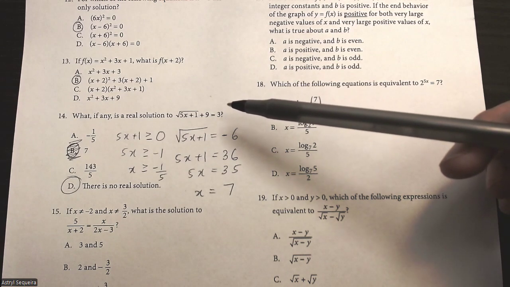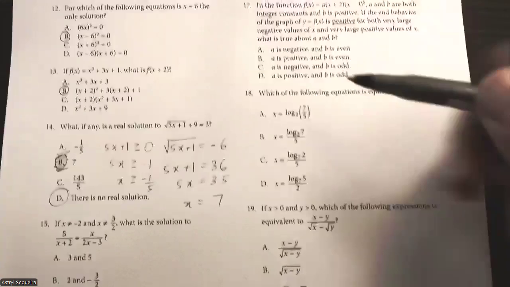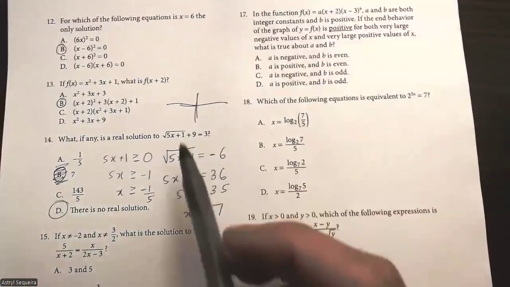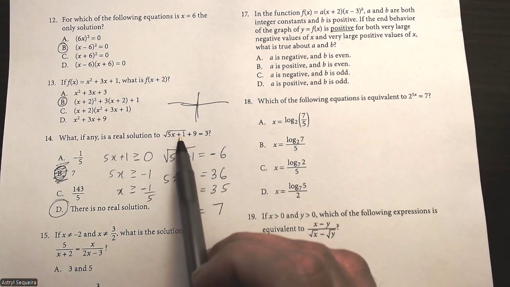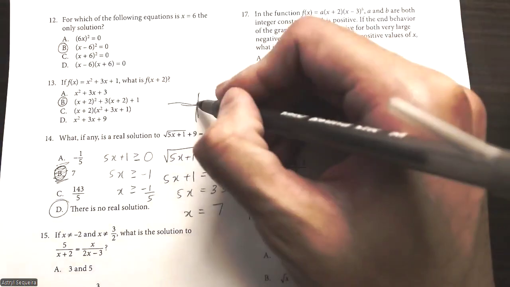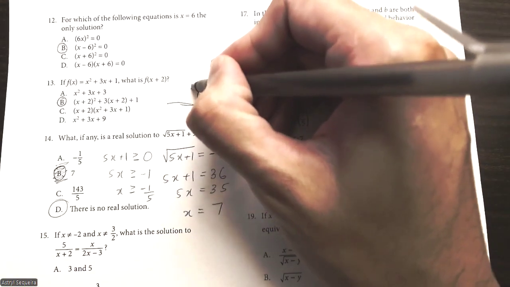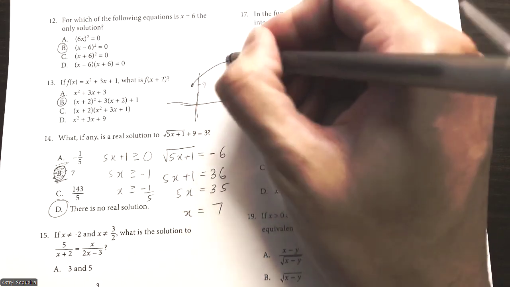Looking at this one, I would probably think about plotting this, because this is a square root equation. And if I plot it out, the vertex, or the starting point, is basically -1/5 and +9. So the starting point is all the way up there at 9, and there are no reflections.